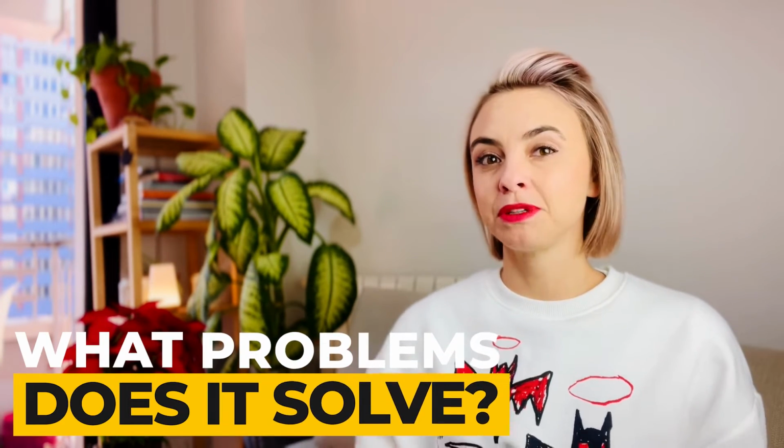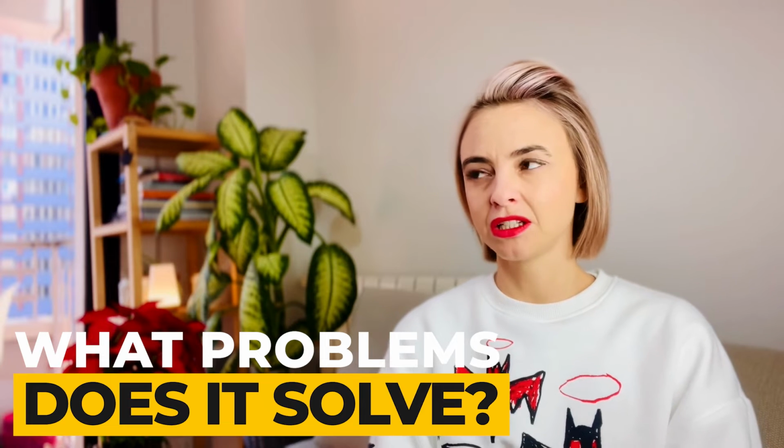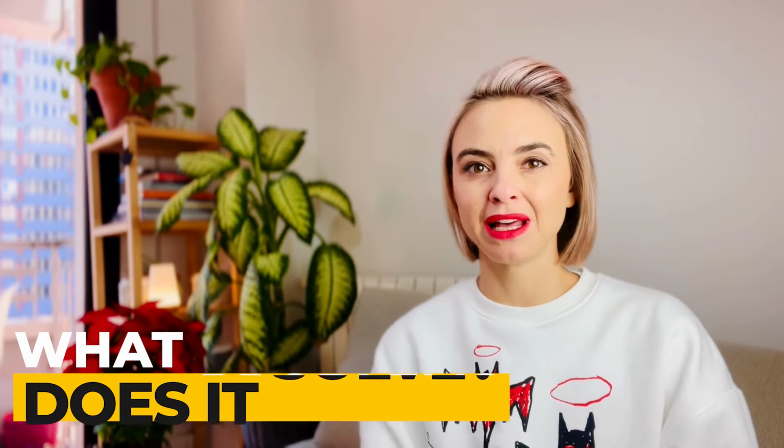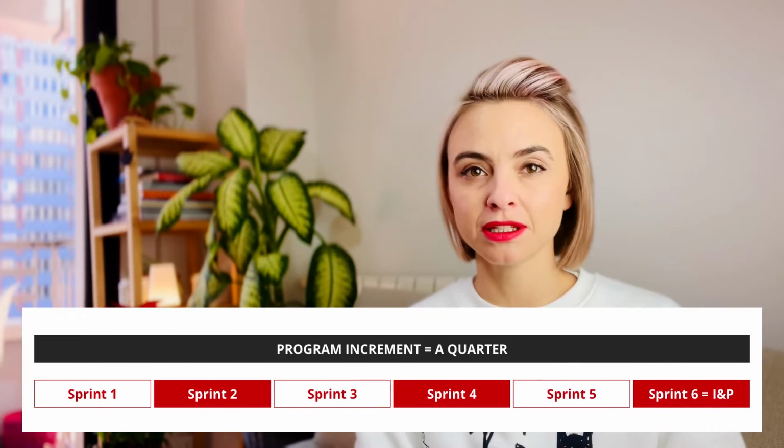Let's take a few steps back and think about what problems the PI planning solves. What it actually means, a program increment planning. So the increment, usually it's a quarter.